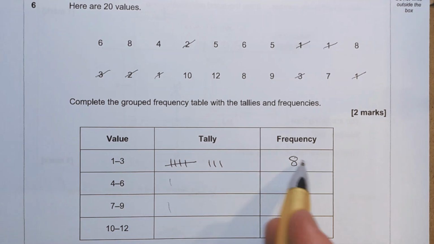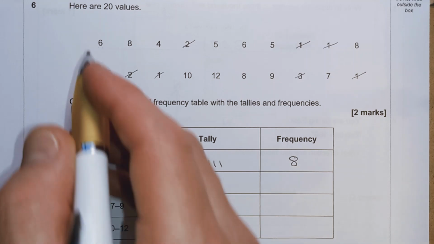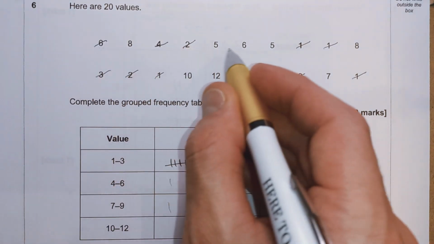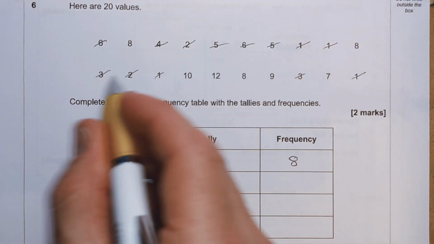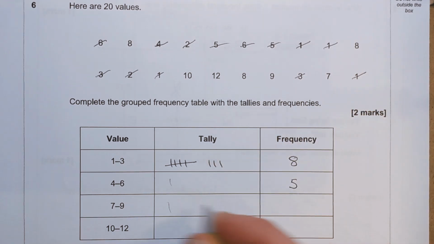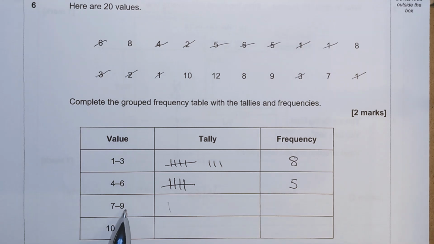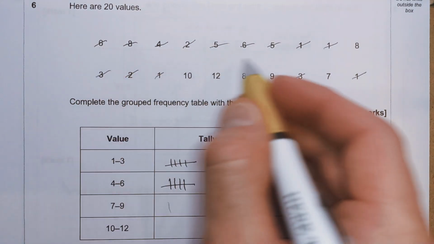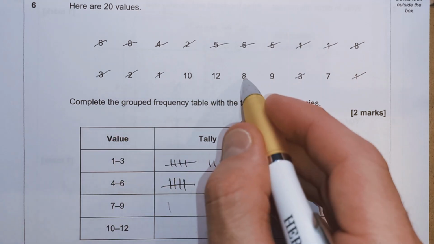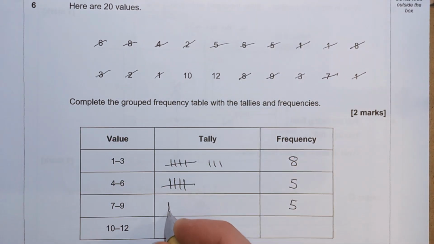So you can do the frequency first and then the tally, or the tally and then the frequency, it's up to you. But as I say, I find it easier to say, right, I want all the values between 4 and 6. So 4, 5 or 6. So we've got 1, 2, 3, 4, 5. So we've got 5 there. Then what about the values between 7 and 9? 1, 2, 3, 4, 5.